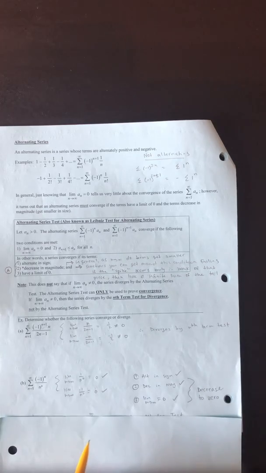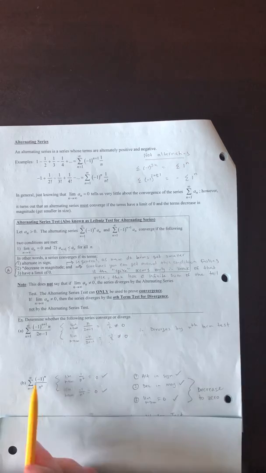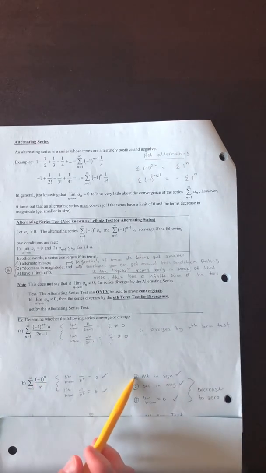It's important that both of them must be 0. And if so, I know they alternate in sign. You don't really have to do any work for this first condition.